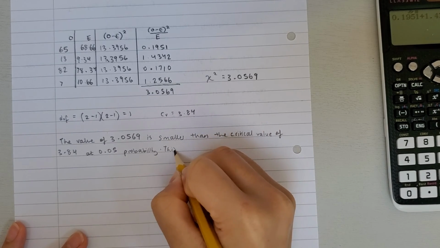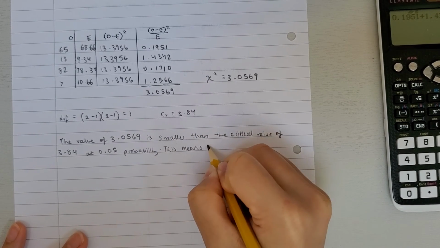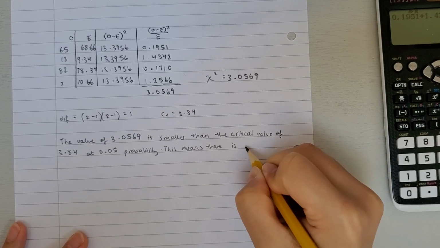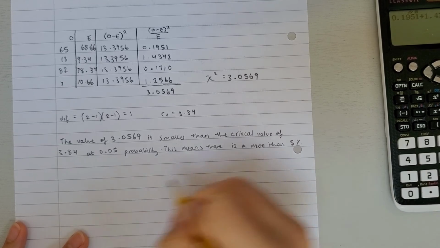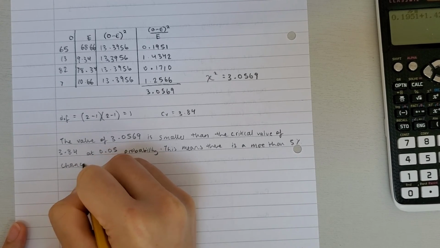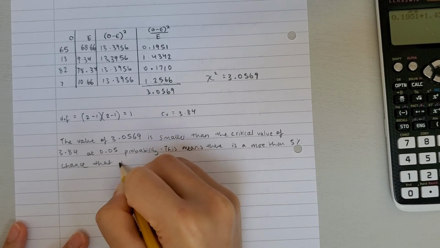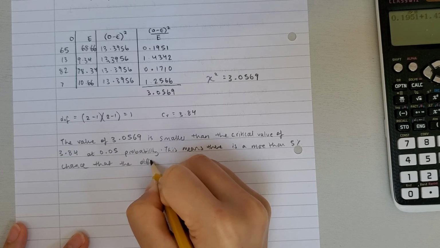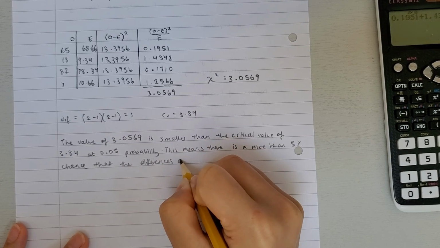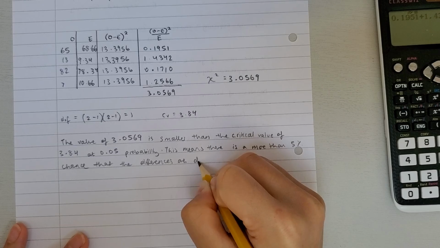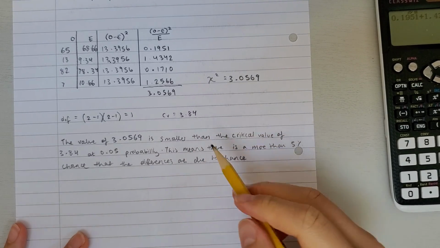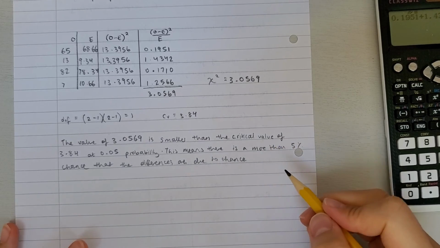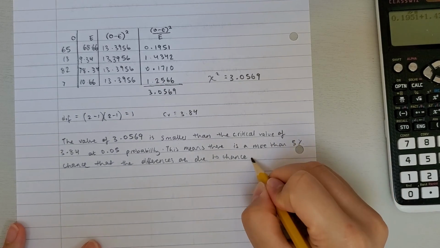This means there is a more than 5% chance that the differences between the soil pH and the colour of the flowers are due to chance.